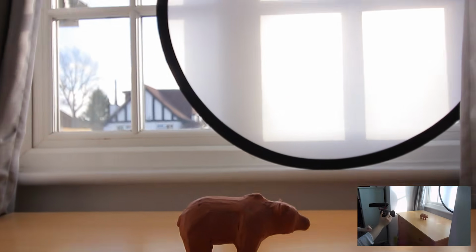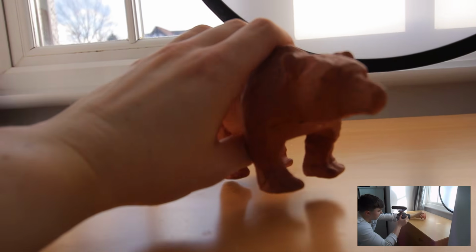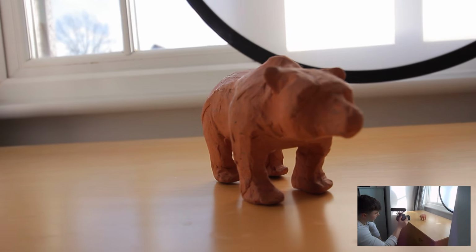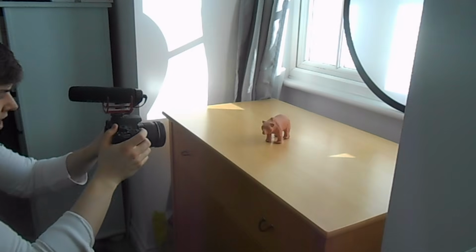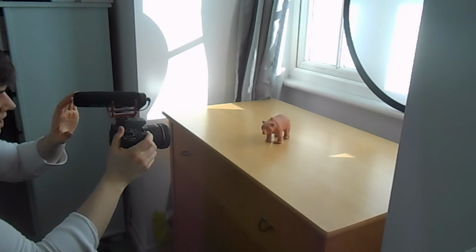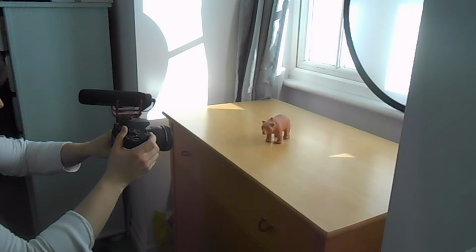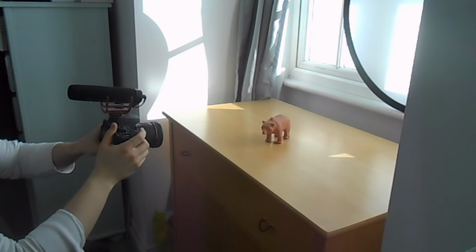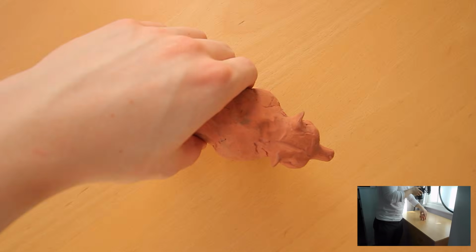The first thing we can do here is we can turn it on an angle. It demonstrates the 3 dimensions of the bear because it puts it at an angle. So now I'm going to change the relative height of the camera angle compared to the bear and see what it does. So first of all, let's go right up high like this and take a sort of bird's eye view.